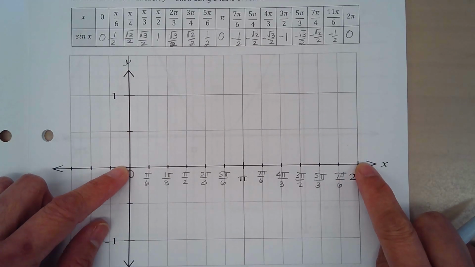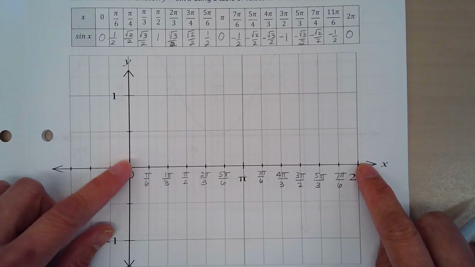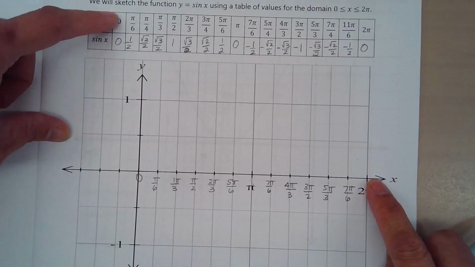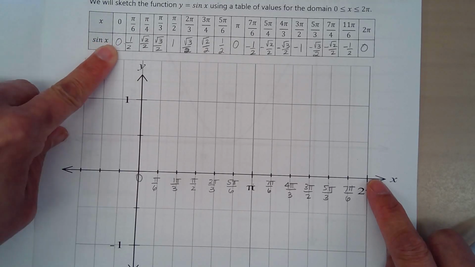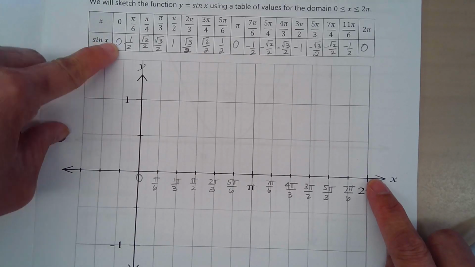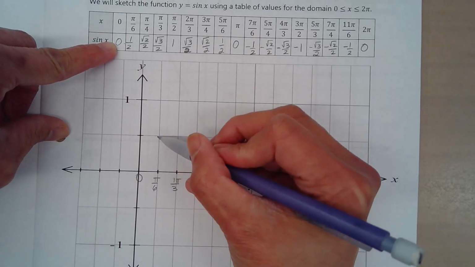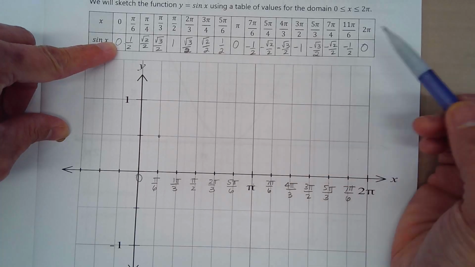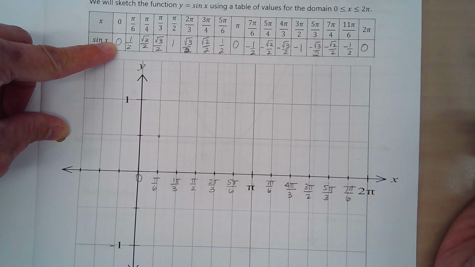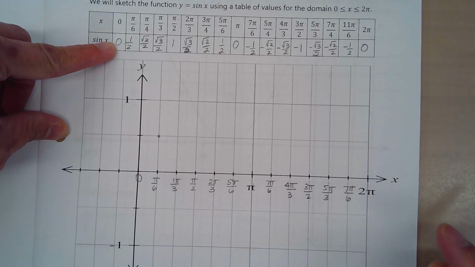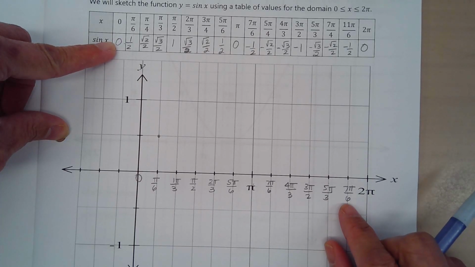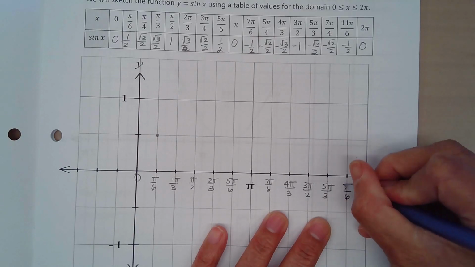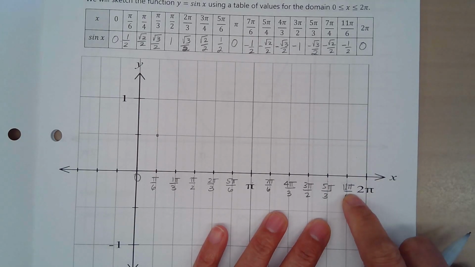So what just happened? Can we imagine it? If the angle is 0, sine of 0 is 0. At pi over 6, it's a half. Yes, this is 11 pi over 6.